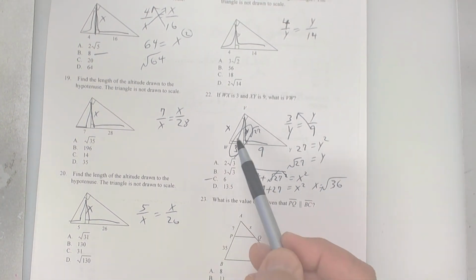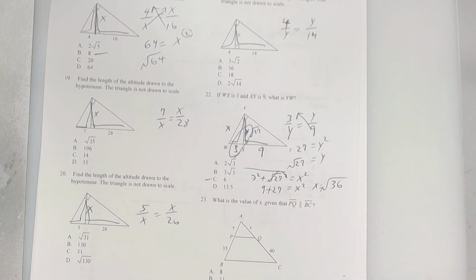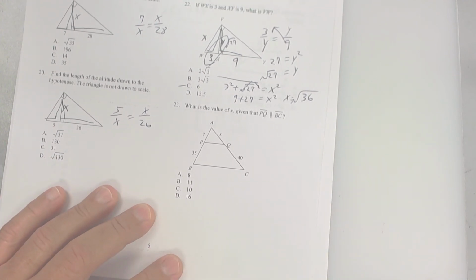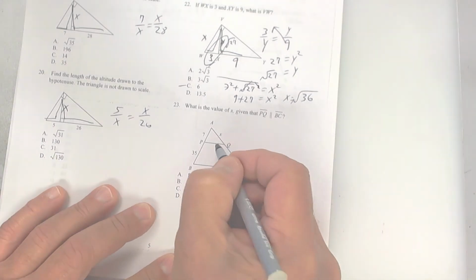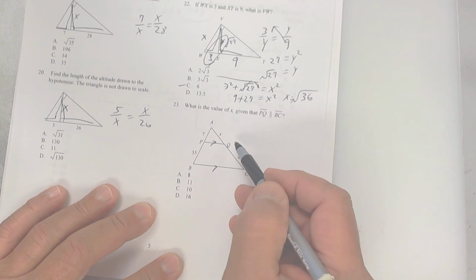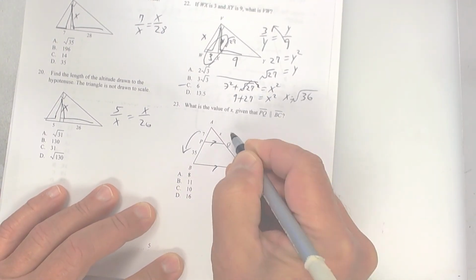So you still had to do the heartbeat or the track method to get the altitude, and then you had to do Pythagorean's theorem. We're almost done. This one right here, let me take a look at it. It says PQ is parallel. These are parallel. Okay, so remember that if it's parallel, it divides it proportionately. What's the value of x? So they're looking for x. So I'm going to do top over bottom equals top over bottom.